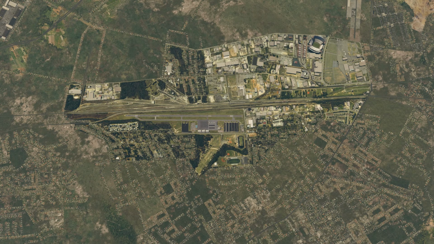I'm not a real-world instructor or pilot, so please do not use this information in real-world aircraft as you may injure yourself or someone else.